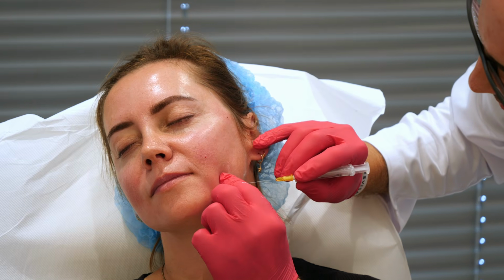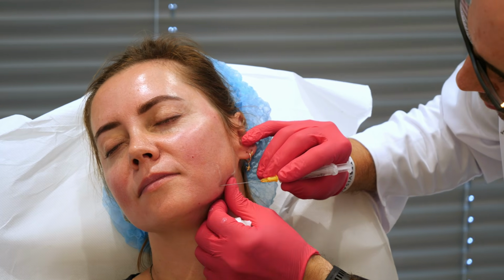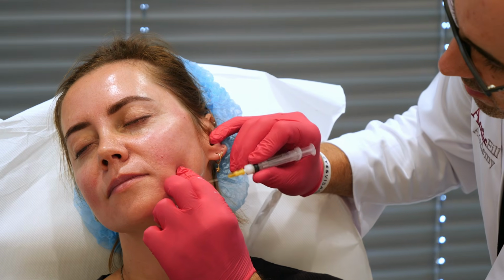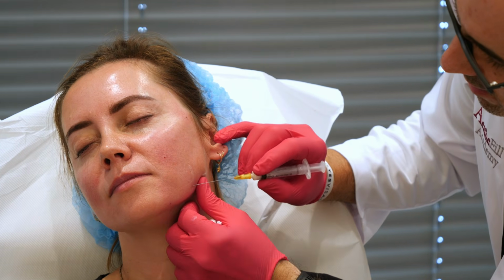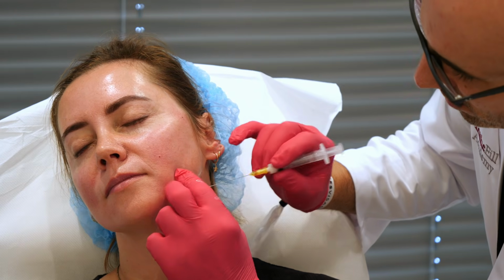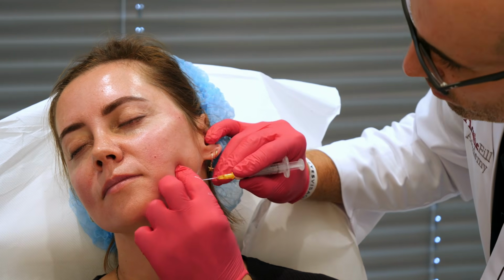If you feel that the cannula does not pass, you can make a rotation to attain the good plane.